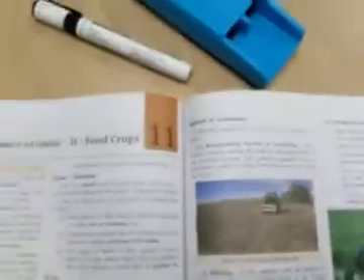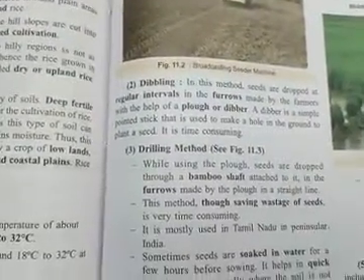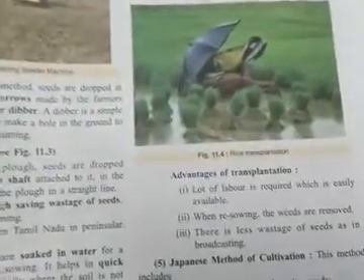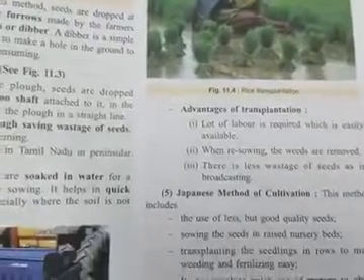So, all these things, please go through your book, the lesson word to word, and you will find it is very easy to understand and easy to learn. If there is any problem you face, you are free to ask me. I will help you in each and every way I can.